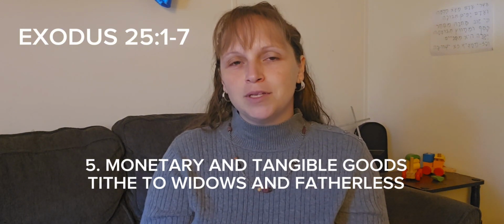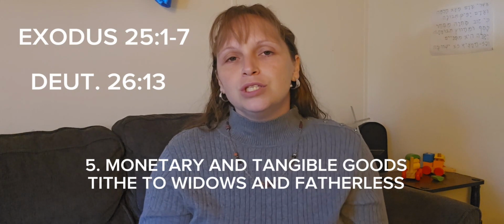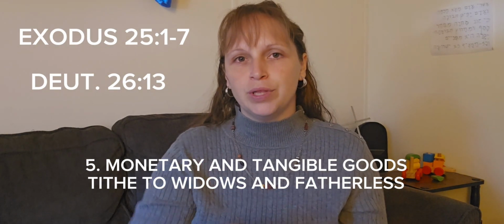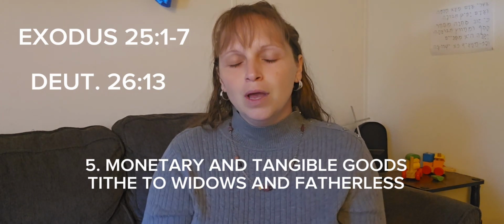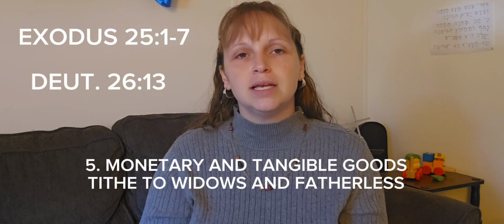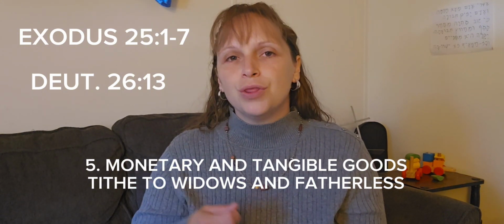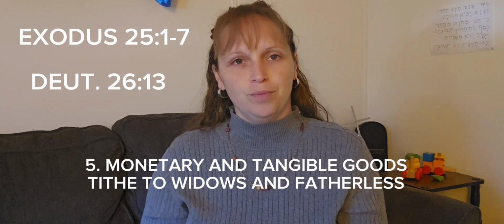And then Deuteronomy 26:13 expands, going forward in that verse, to say that those things that were brought to Elohim, the gold, the silver, the bronze, etc., that I listed before, were to be given to the Levites, the gers coming home to Israel that were not born there, the widows, almanah, and the widows' children, yathum.